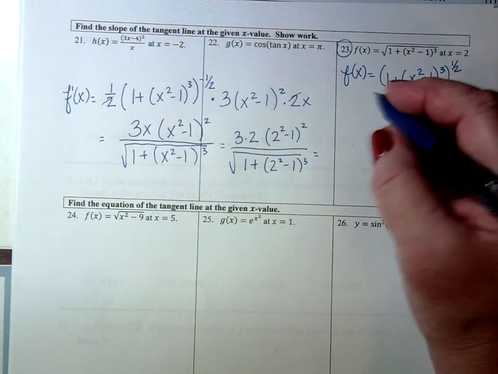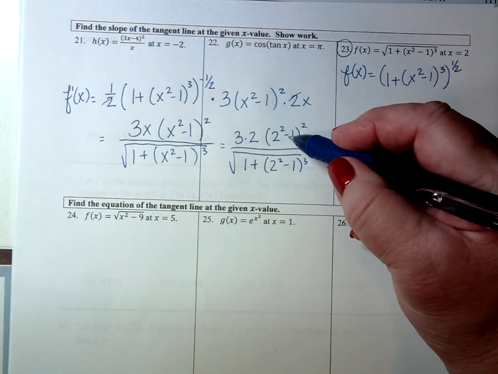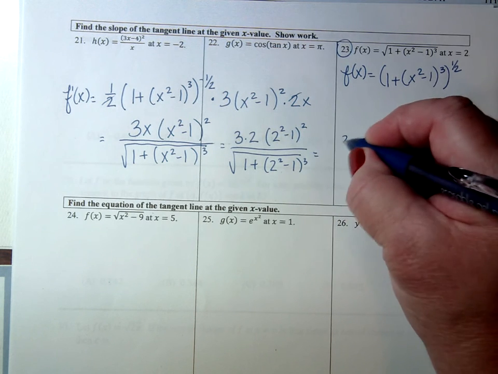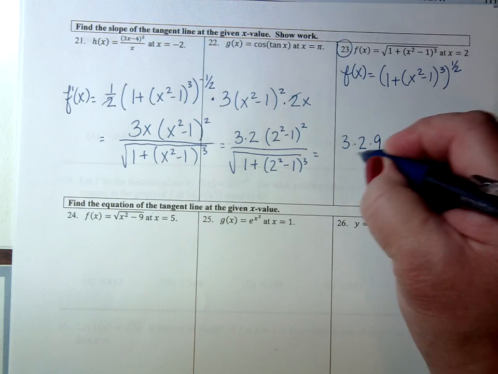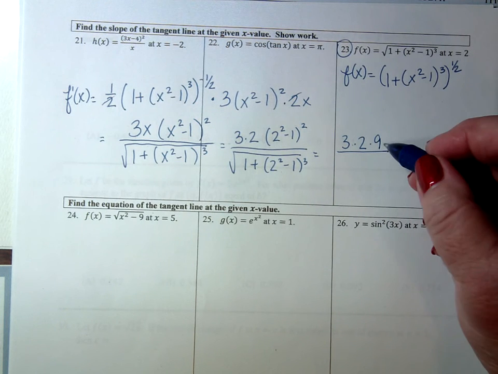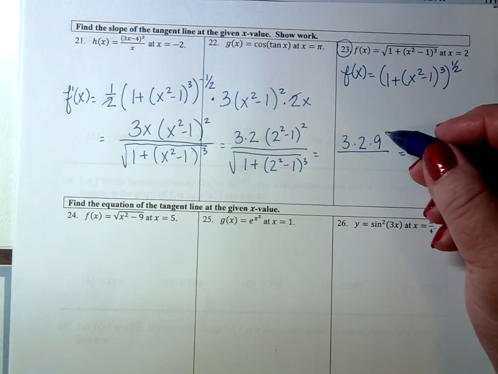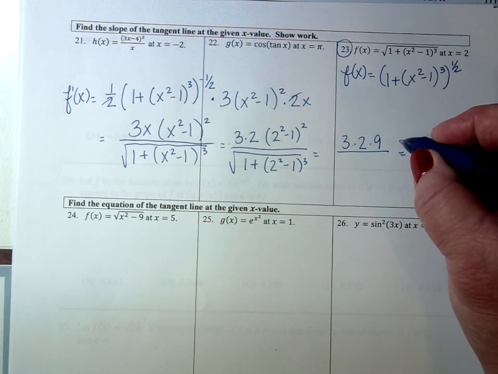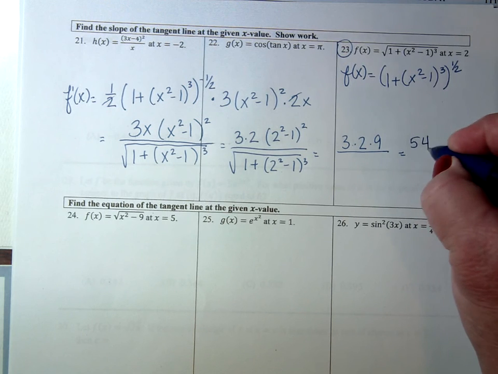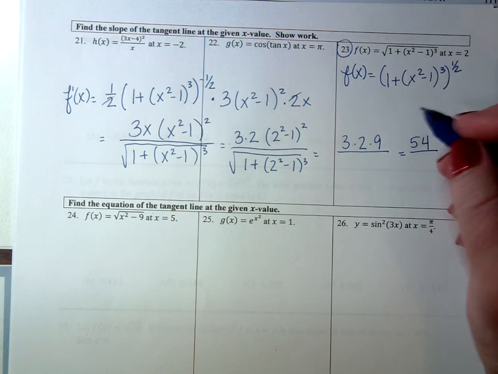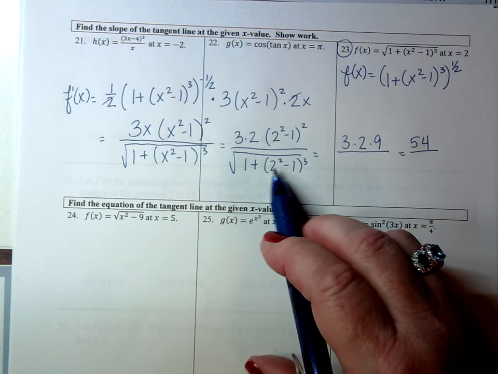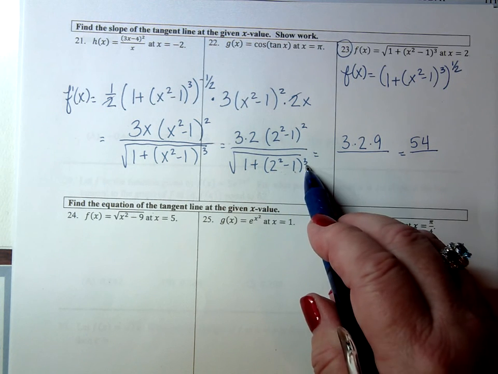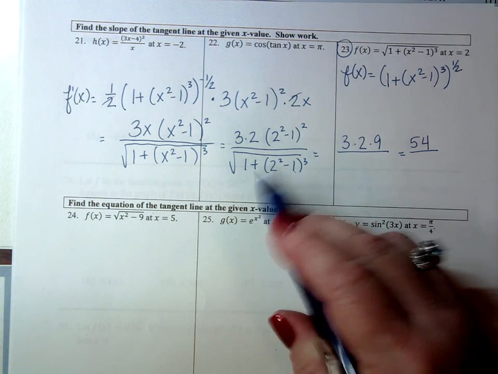So 4 minus 1 is 3. 3 squared is 9. 3 times 2 times 9 is my up top. Let's keep going with him. I end up with 6 times 3, and that's 54. All right, let's talk bottom. 2 squared is 4. 4 minus 1 is 3. 3 cubed is 27, and 1 more is 28. Square root of 28.